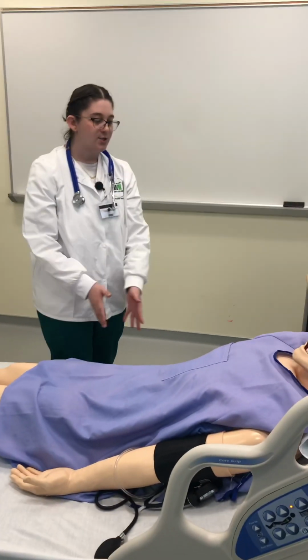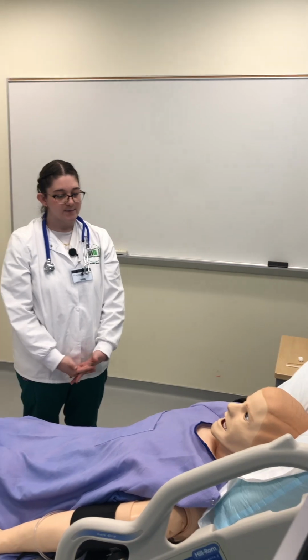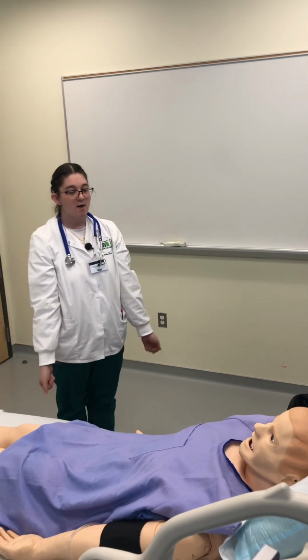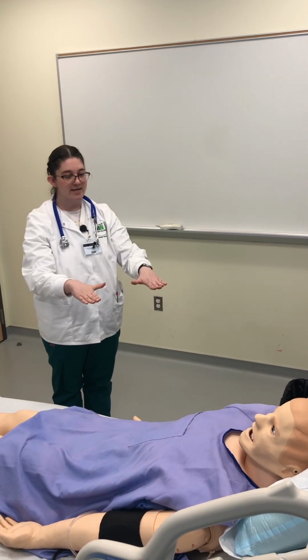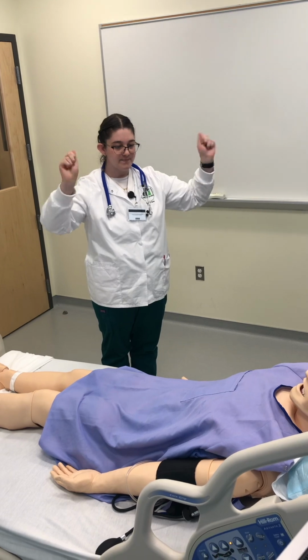Next, I'm going to do range of motion of the upper extremities. So I will demonstrate to the patient and have them demonstrate it back to me. So I'm going to do flexion, extension, supination, pronation, abduction, adduction, and circumduction.